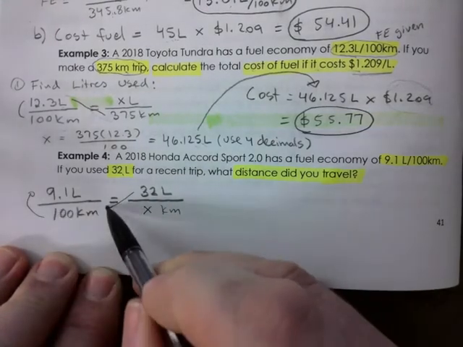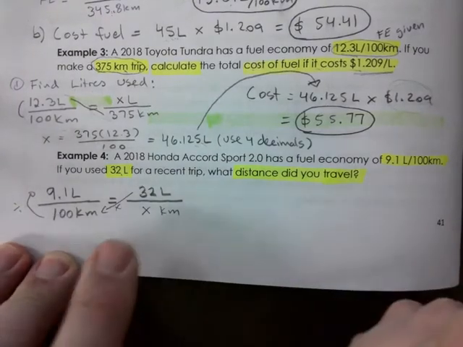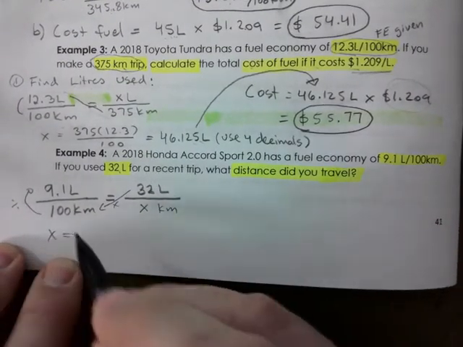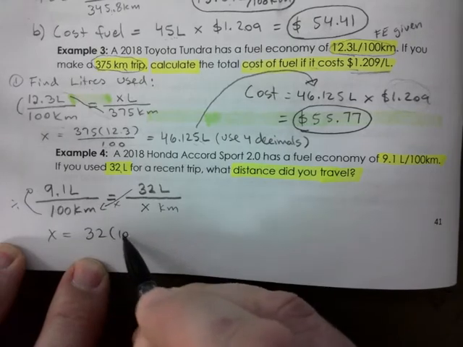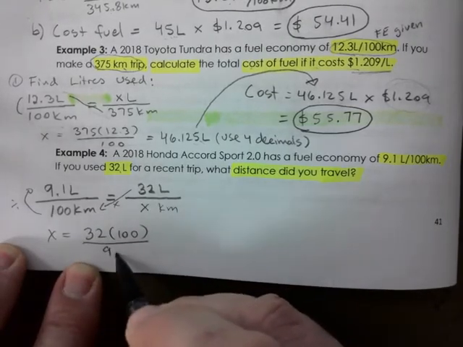All right. So times divide, right? X is equal to 32 times 100 divided by 9.1.